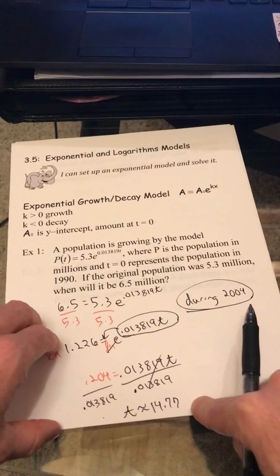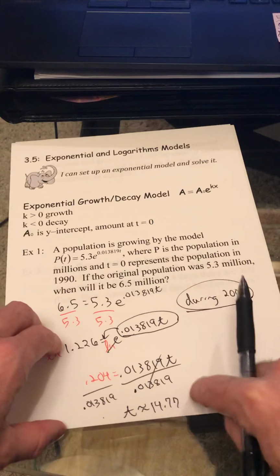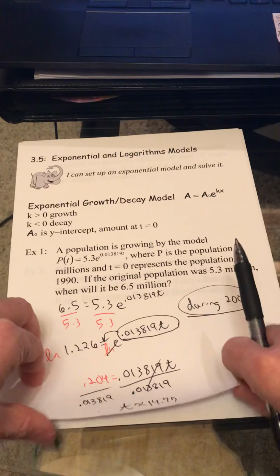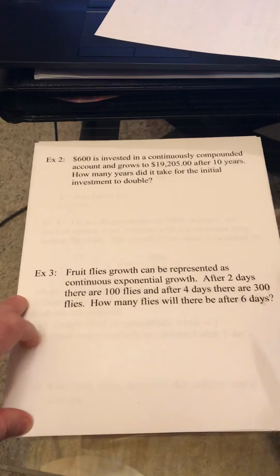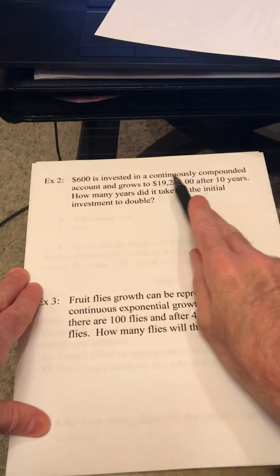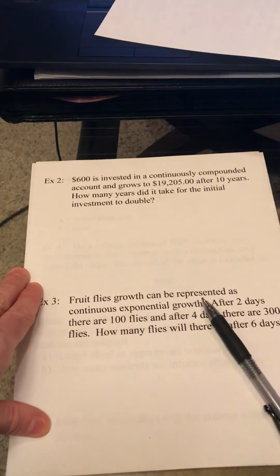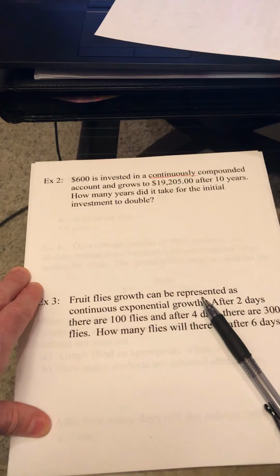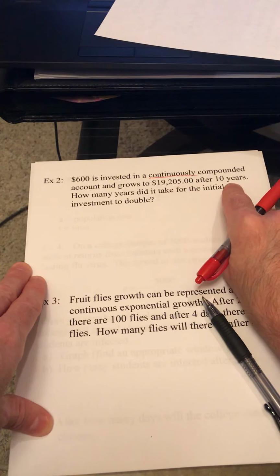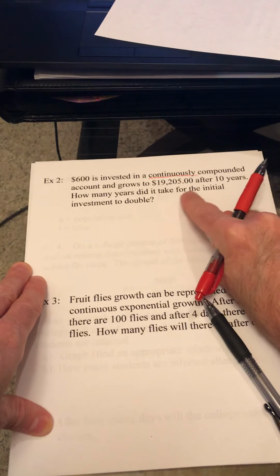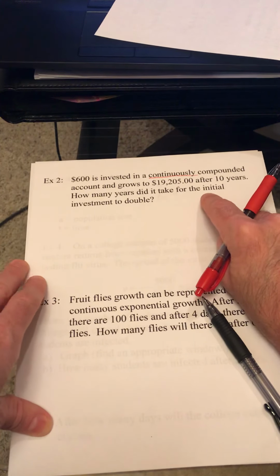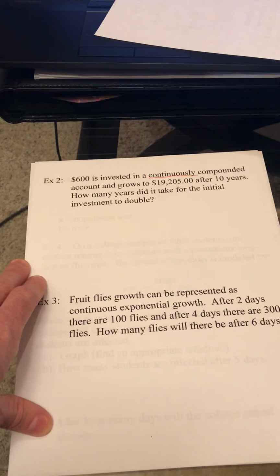But that is the one thing you do need to be careful about: make sure you actually answer the question and don't just find the variable. For example 2, we've done something like this one already, but $600 is invested in a continuously compounded account. Again, there's your keyword. It grows to $19,205 after 10 years. How many years did it take for the initial investment to double? Well, this actually has two parts to it.